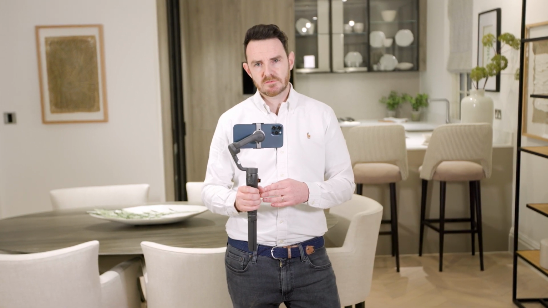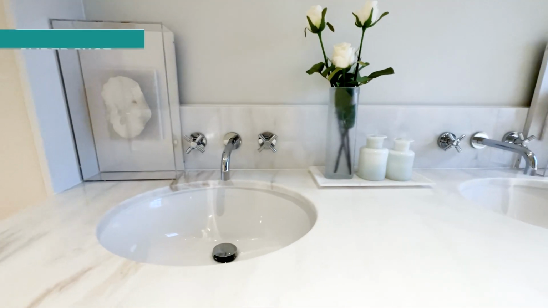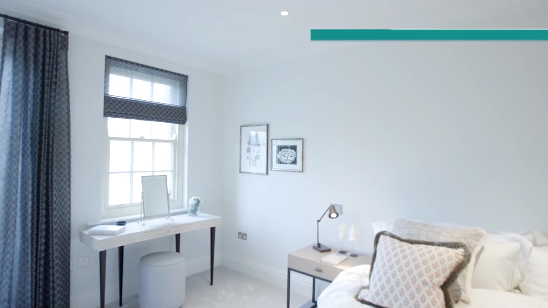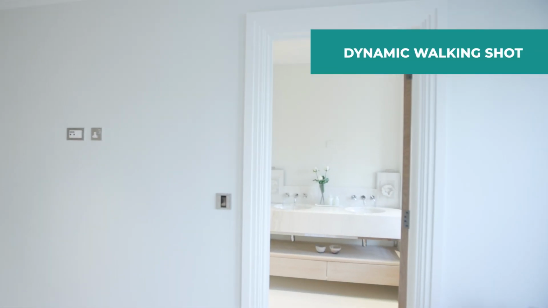Now that we've had a look at some of the basic filming techniques, we're going to move on to have a look at some of the more advanced filming techniques, which will include a slider shot, a jib shot, an orb shot and a dynamic walking shot. So first up, let's have a look at the slider shot.